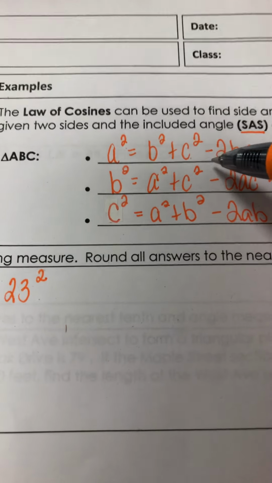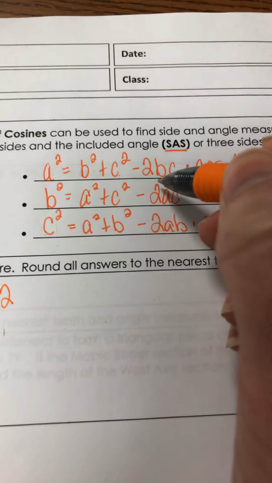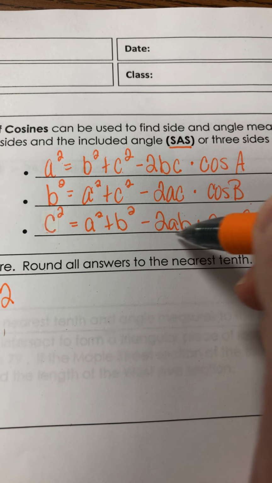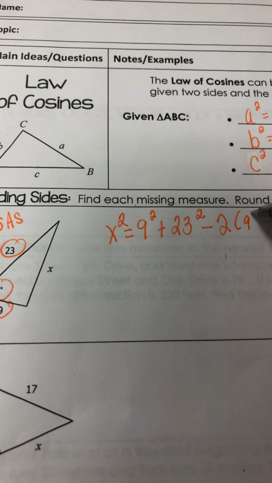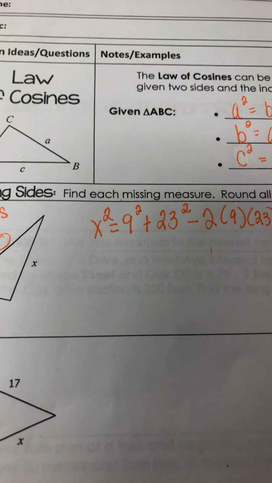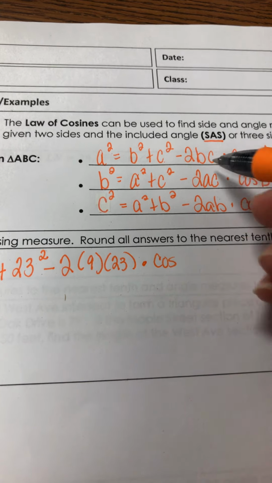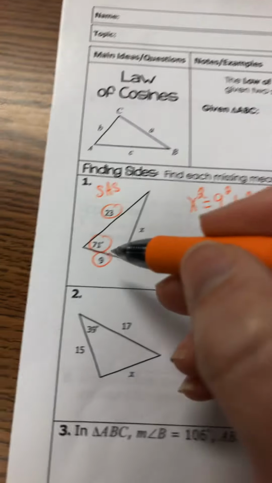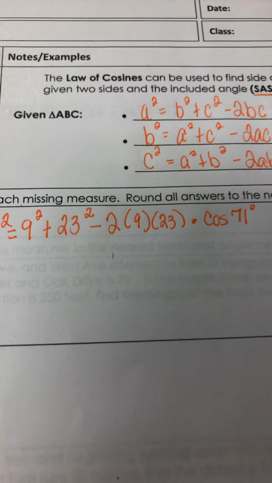Now the next thing you want to do is minus 2, and multiply it times the two sides that you are given. So it'll be 2 times 9 times 23. And then you want to multiply that times the cosine of the angle in the middle. The angle that we have is 71 degrees.